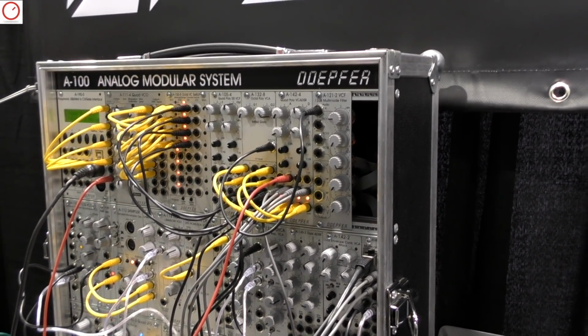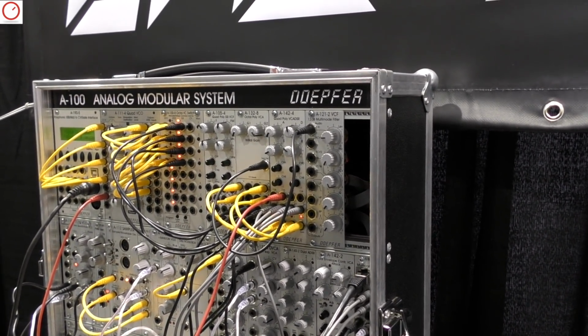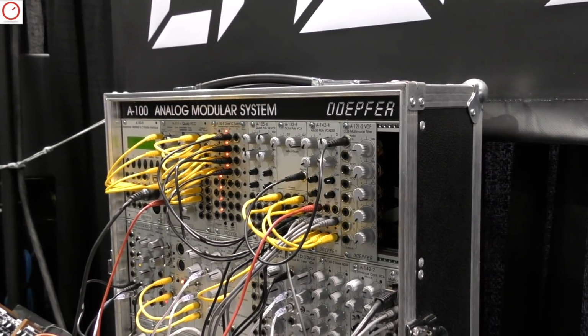So what people are always searching for, polyphonic in modular, is coming now, finally. Yeah, definitely.